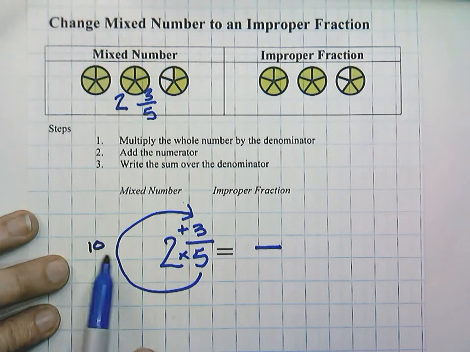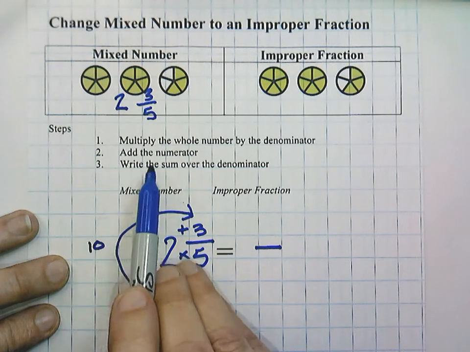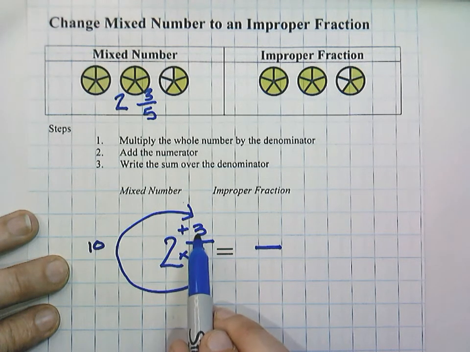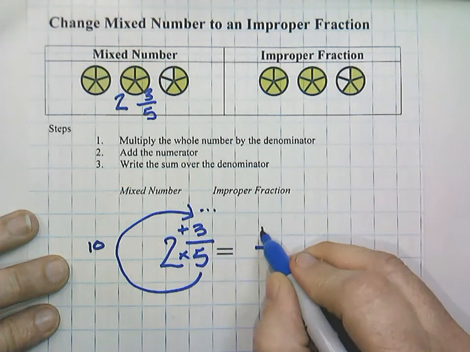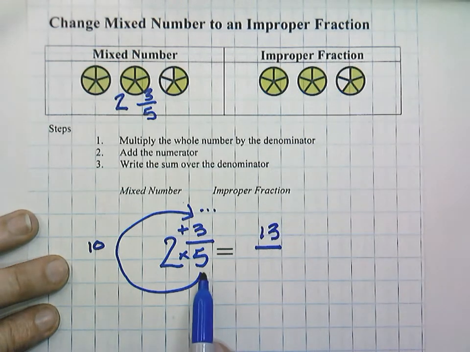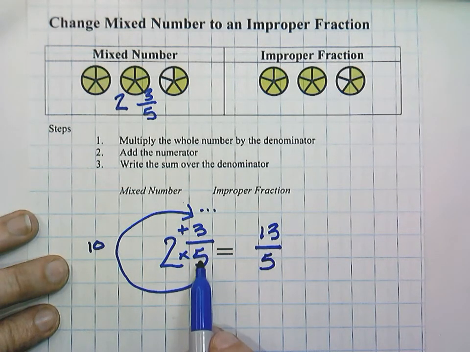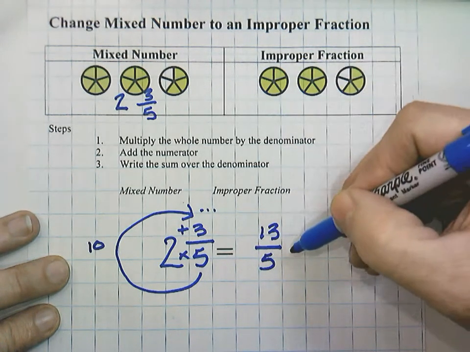So how did I get this 10? 5 times 2. There's 10. My next step is to add. I take the 10 that we got, not the 2, and add it to 3. I can use pin dots: 10, 11, 12, 13. And our last step is to write the sum over the denominator. That's our 5. So 2 3/5, our mixed number, is equal to an improper fraction of 13 over 5, or 13/5.